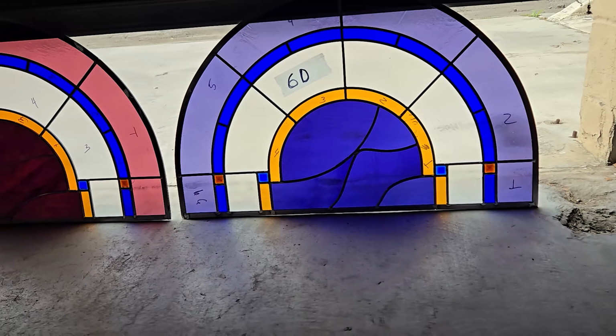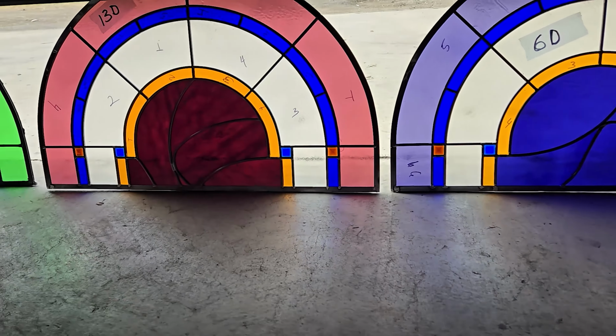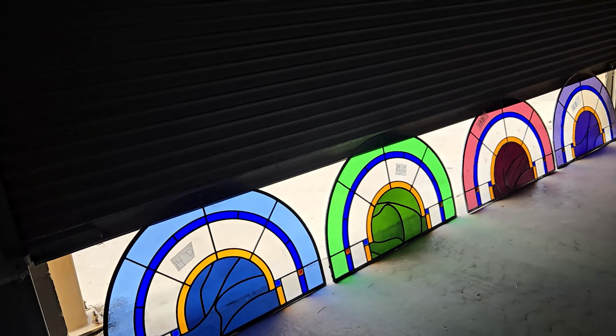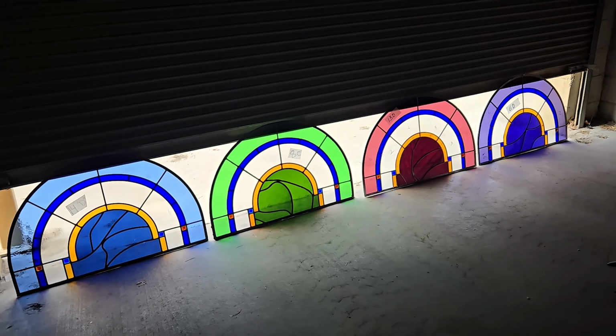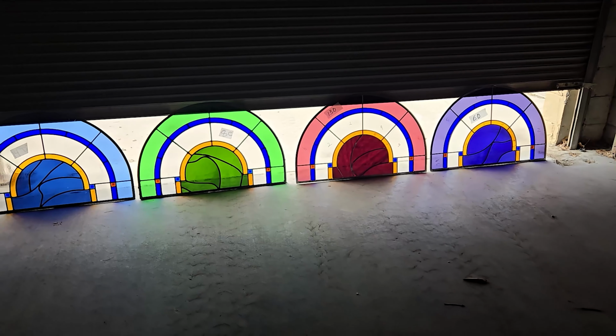When the window is complete, we prop it up against the sunlight to inspect it. We take this time to study glass colors and painting to ensure the window is finished and error-free. The window is then arranged for transportation.